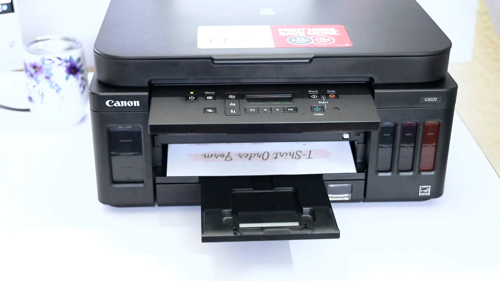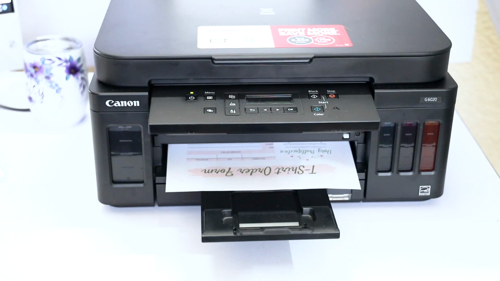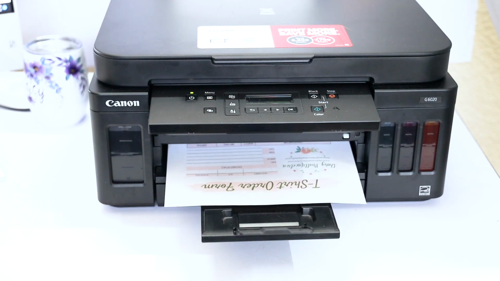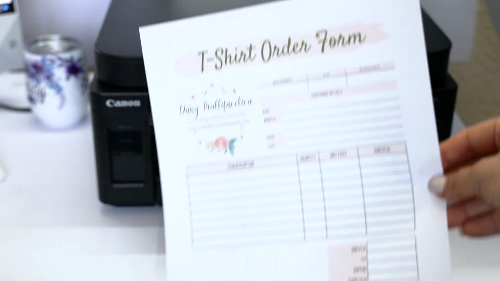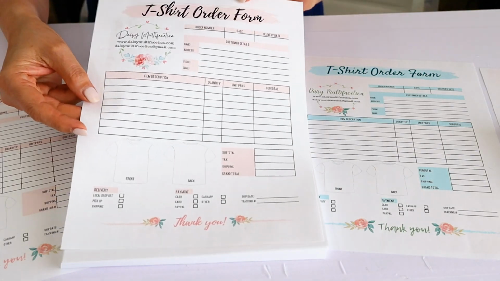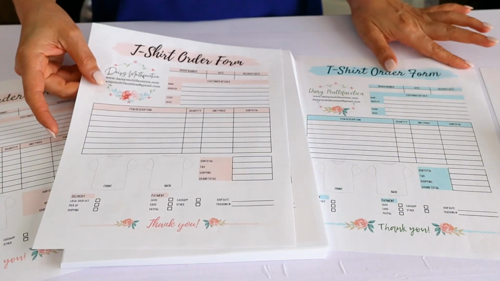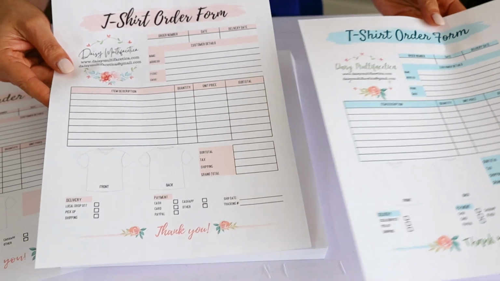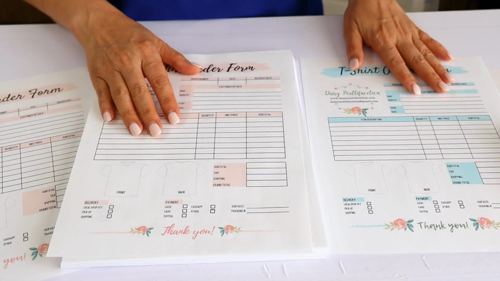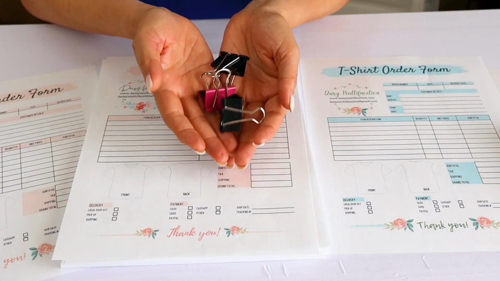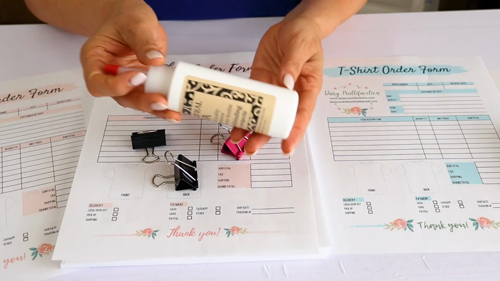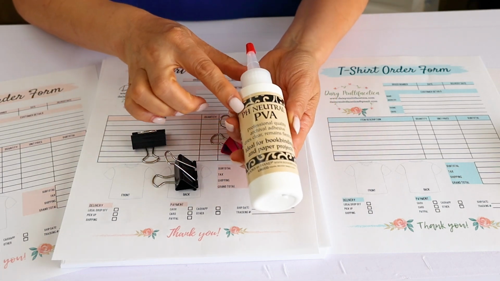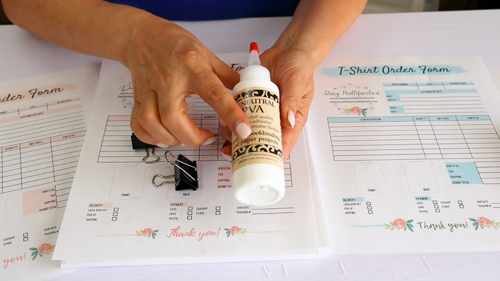To print this document, I use a Canon Pixma Mega Tank printer, and the paper is 20 pounds copy paper. Once printed, you may leave them like this and save them in a folder, or you can make an order form book. For that, we're going to use big clips and book glue, pH neutral PVA.